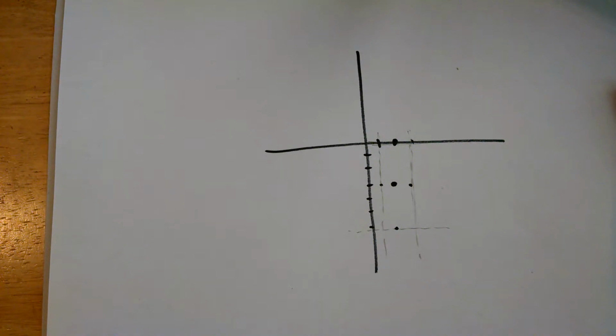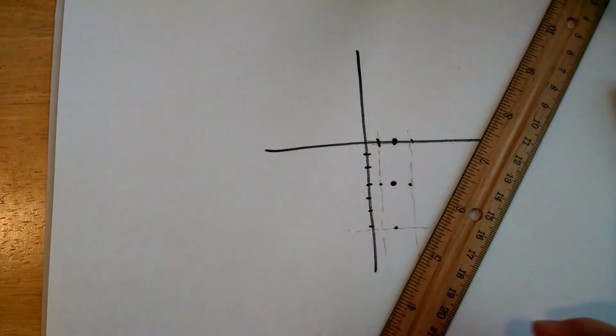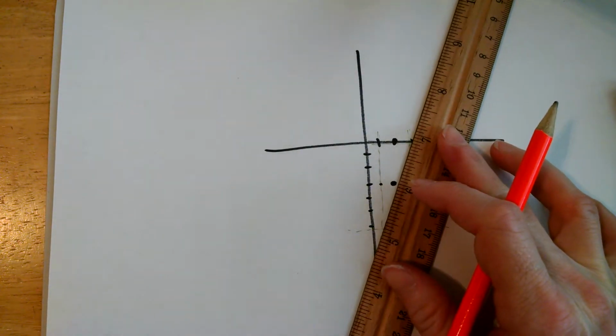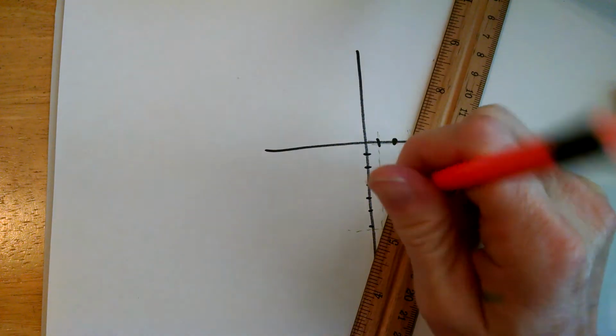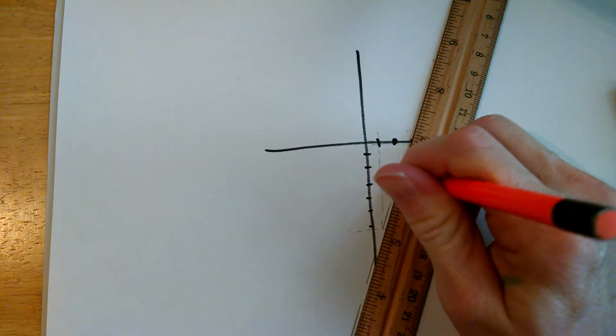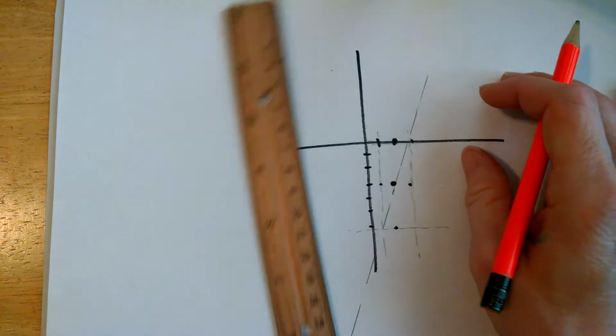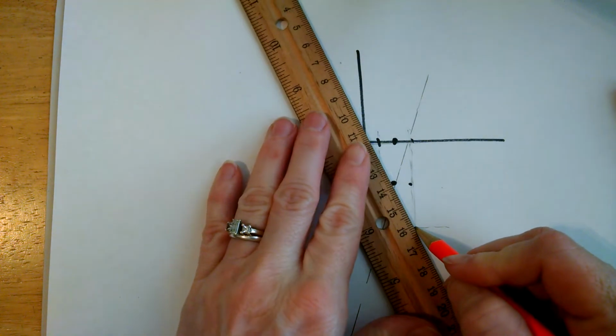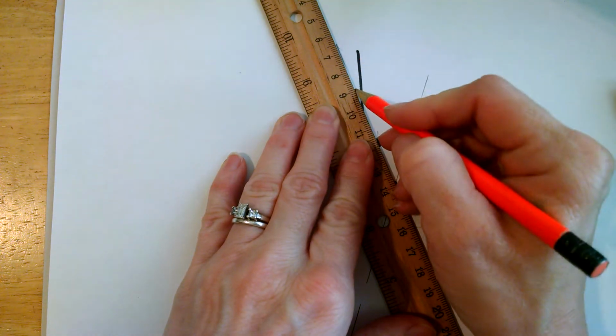Okay, and then to draw the asymptote, I'm going to get a straight edge and align it with the corners and the center. My asymptote's going to go right through that, boom, boom, boom, right through my center. Okay, and this one is going to go right through my center here. Boom, boom, boom.